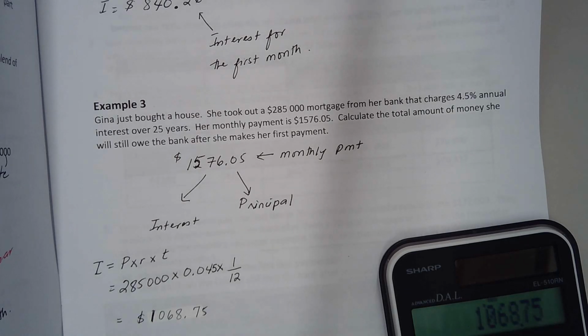Now that we know that part of the mortgage payment went to the interest, how much do you think went to the principal? Why don't you go ahead and calculate that, please?